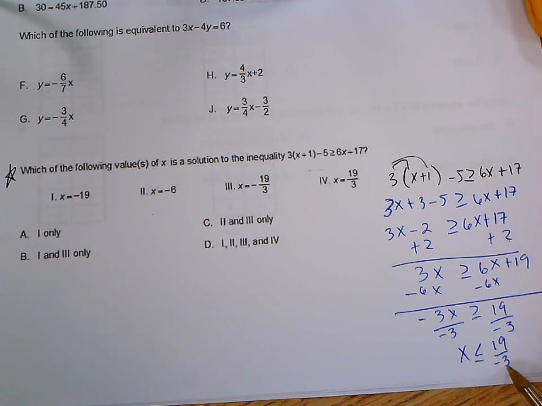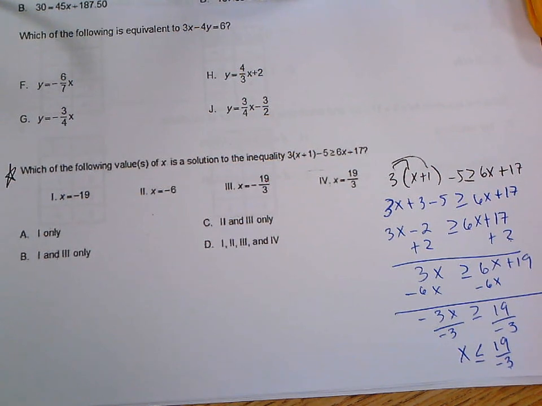So ask yourself, is negative 19 over 3 going to be part of your solution set? If you answer yes to this question, then you're correct. So I'm going to mark number 3 as one of my possible answers.